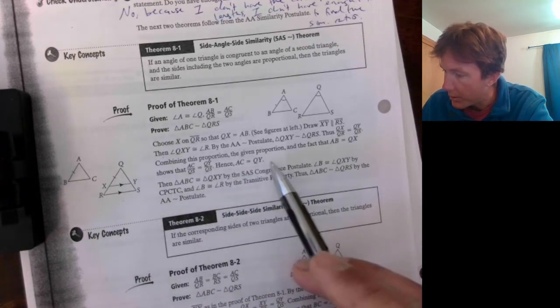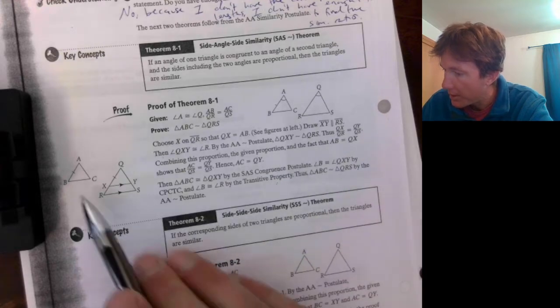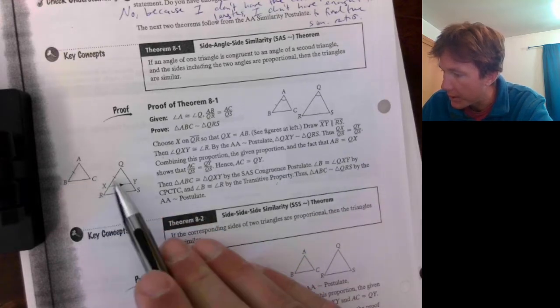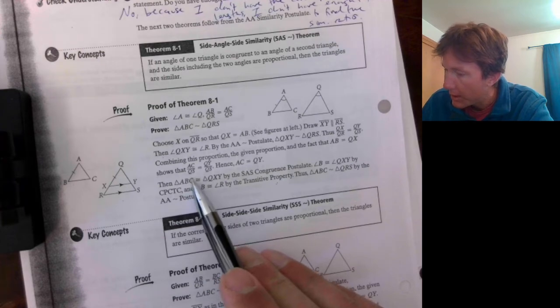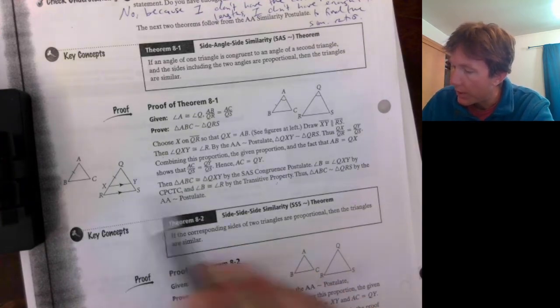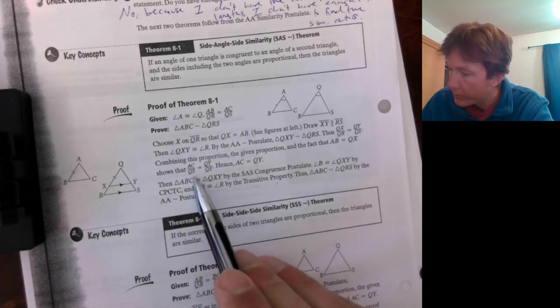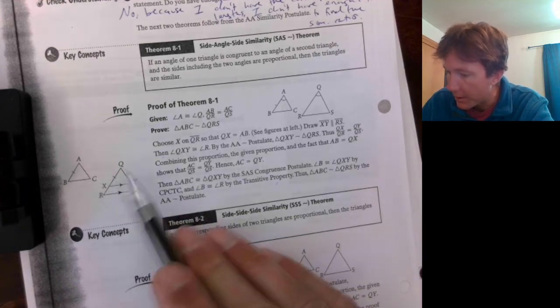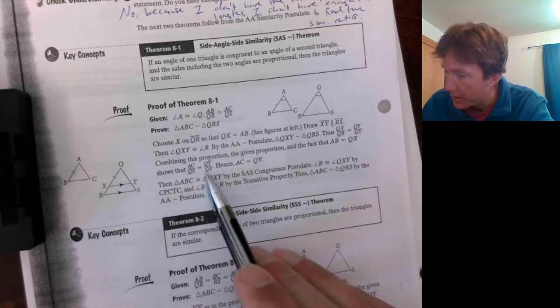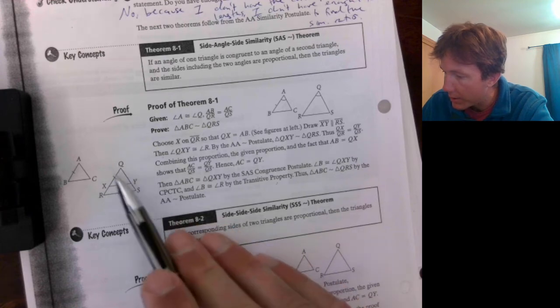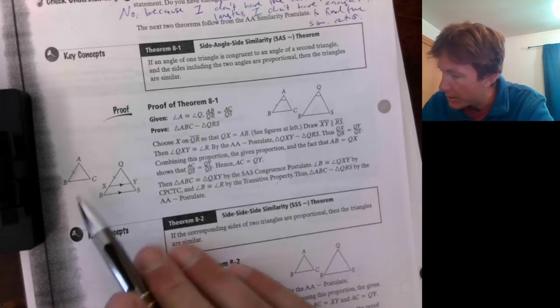Combining this proportion, the given proportion, and the fact that AB is equal to QX, shows that the ratio of AC over QS is equal to the ratio of QY to QS. Hence, AC is equal to QY.